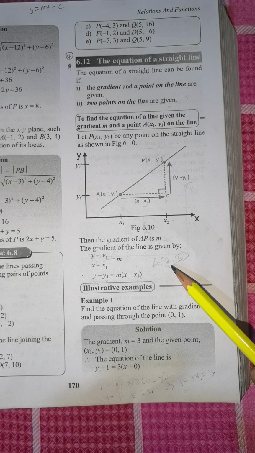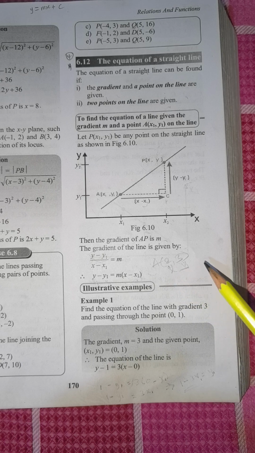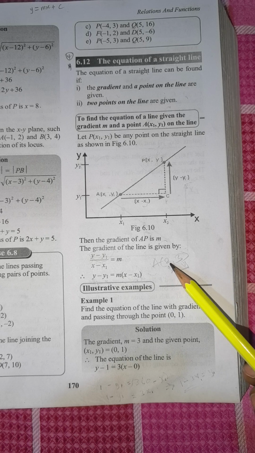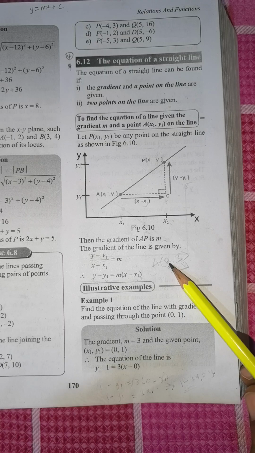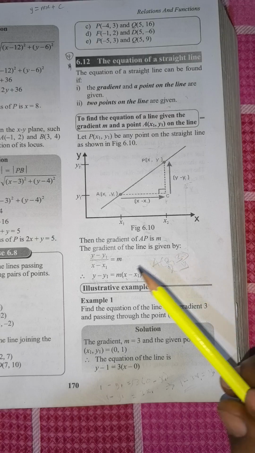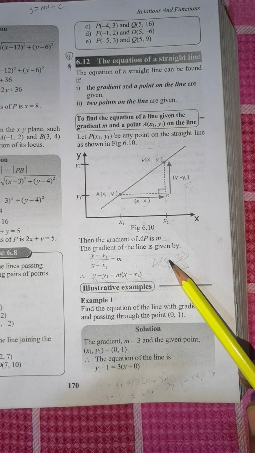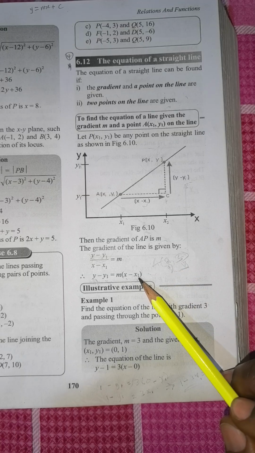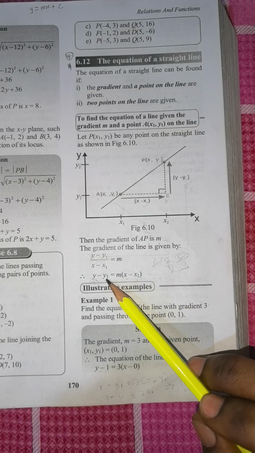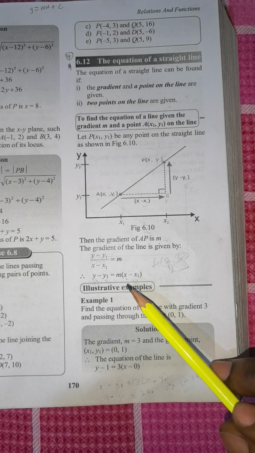So what it means is that this is a point A. The coordinates are 2 and 3. So 2 is the x value, and 3 is the y value. If you put this 2 at x, then the 3 should be at y. But if you put this 2 at x1, it means that this 3 should be at y1 and not y. If you interchange them, you'll get it wrong. That is why I'm sounding that caution.